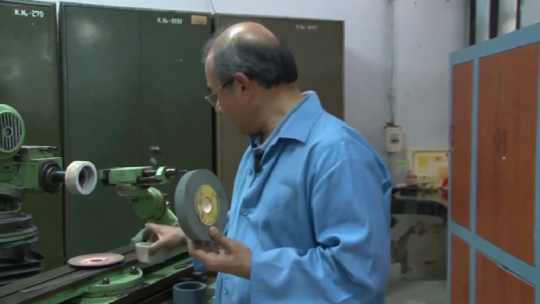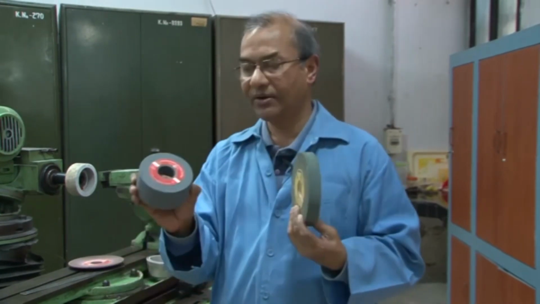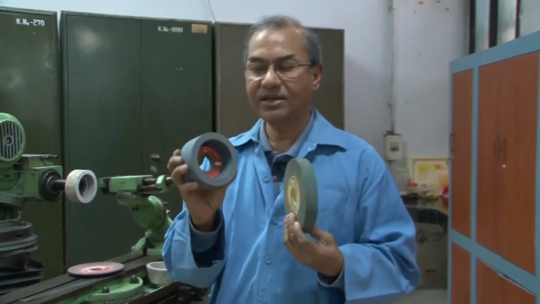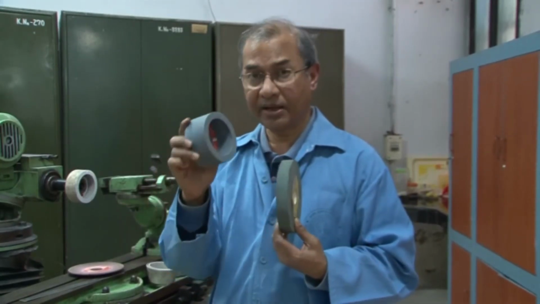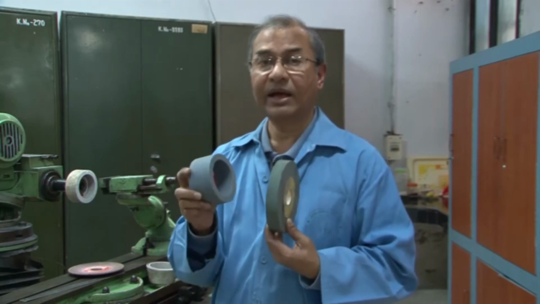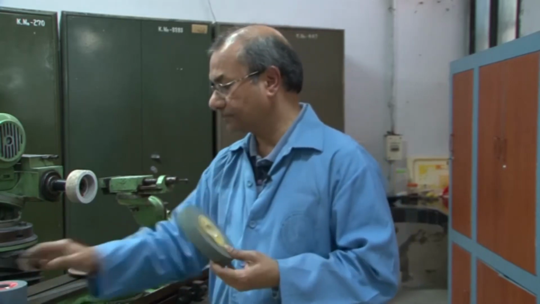Another grinding wheel, you can see this kind of grinding wheel. These are also used for grinding the tool angles, different kinds of tool angles and so on.